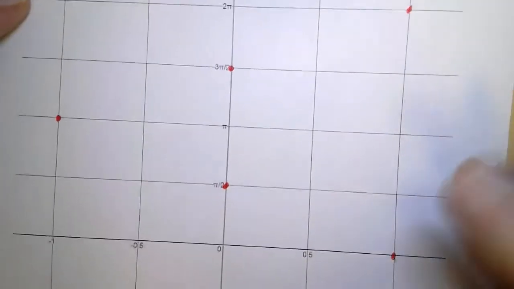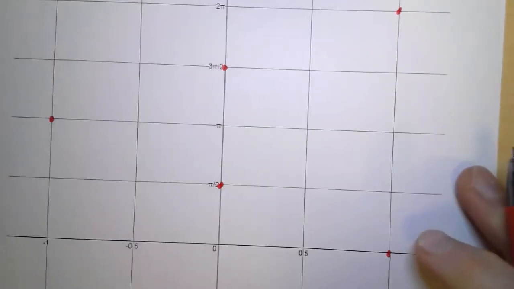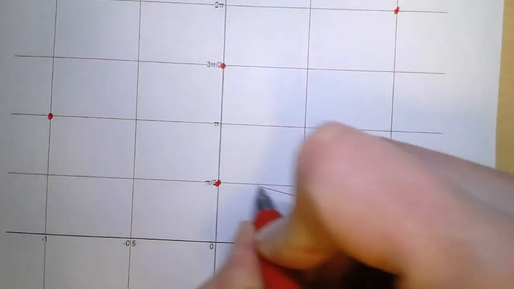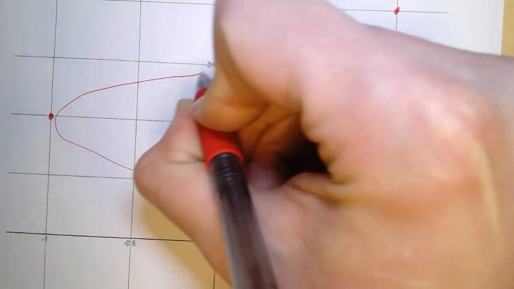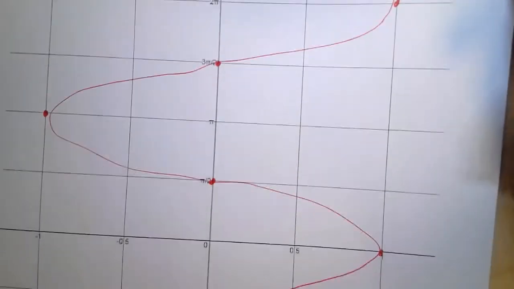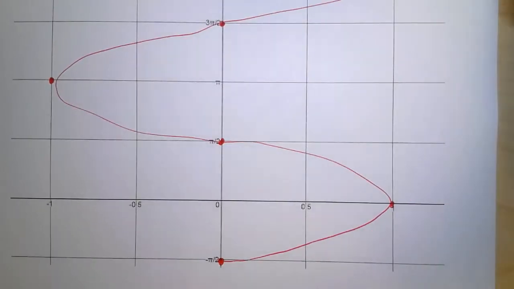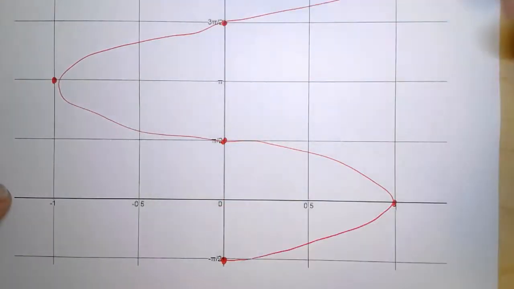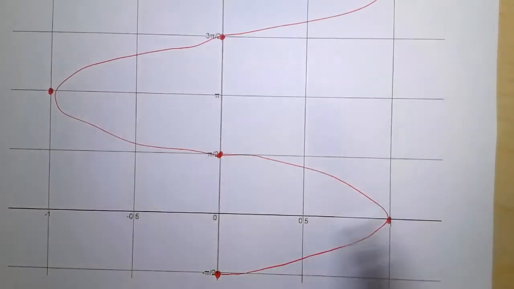And so when we connect all of these points, what we get is a picture that looks kind of like this. And unfortunately, this is not a function, which is why we didn't use the function notation, because it doesn't pass the vertical line test. If we were to draw vertical lines, it wouldn't work. So we want to talk about arccosine as though it were a function.